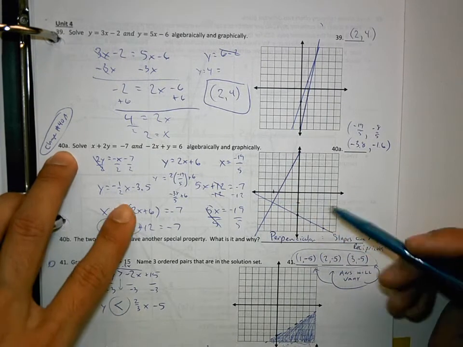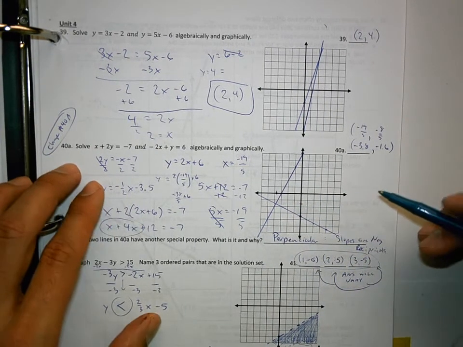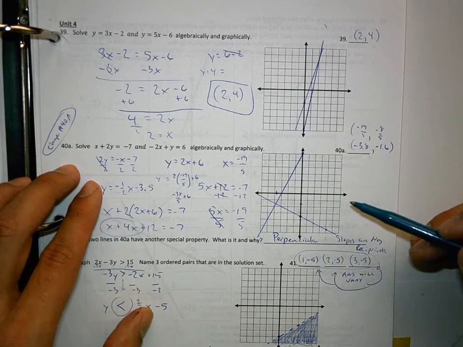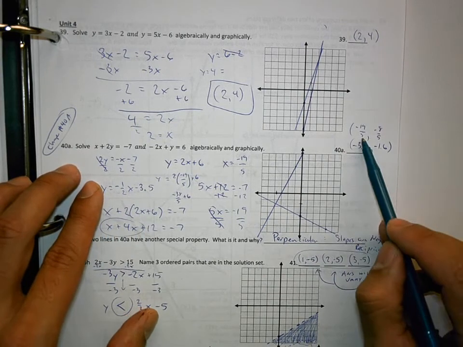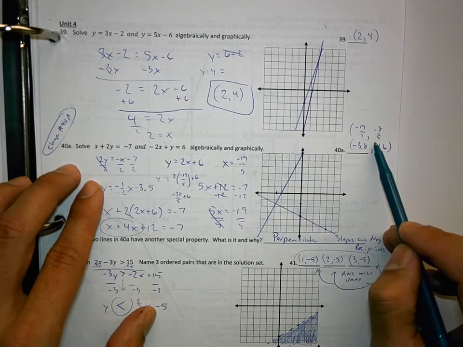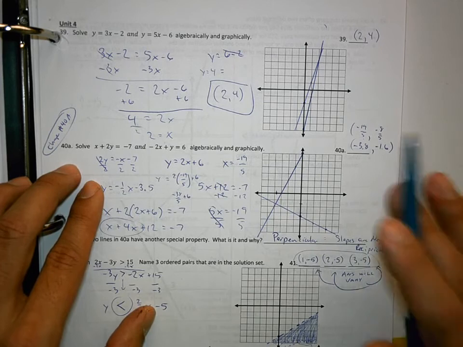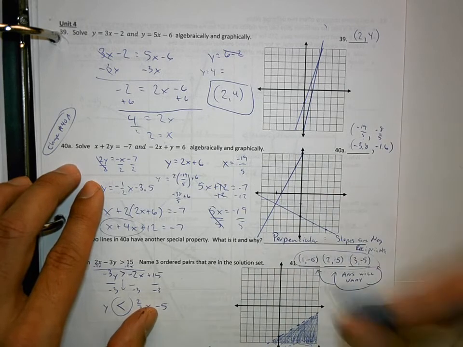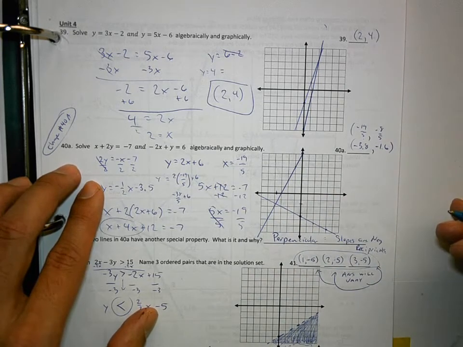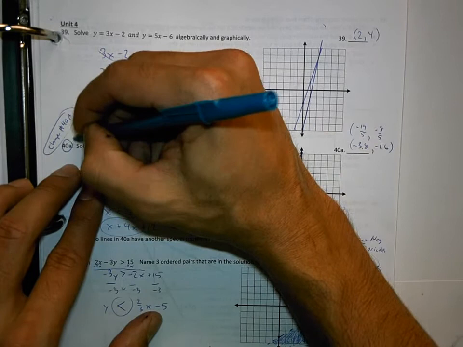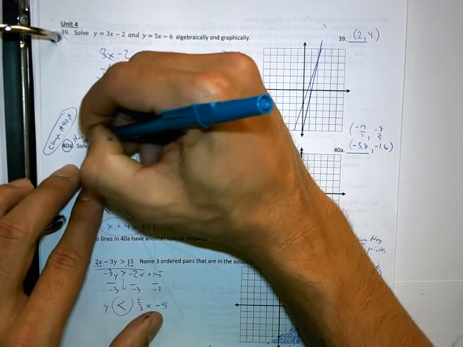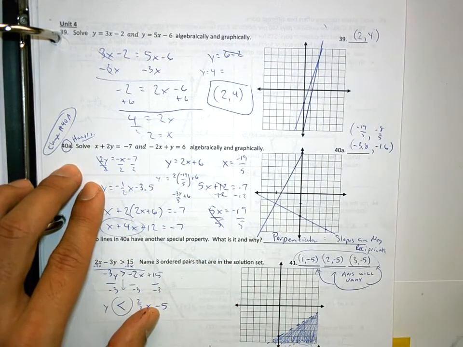Number 40A was by far the hardest question. What I want you to know about 40A is that the answer actually comes out to a fraction, and there will be nothing that has you graph that comes out to be a fraction on your test. This is more like an honors type of question. I want to say that for the record.